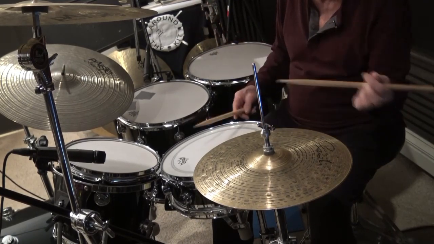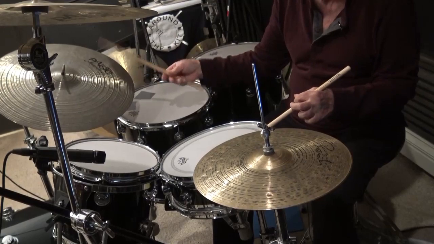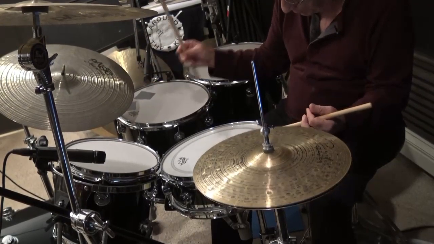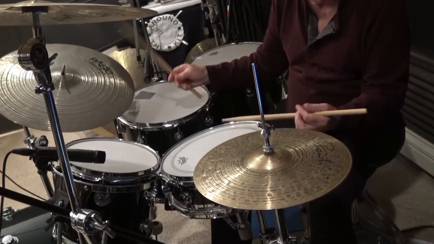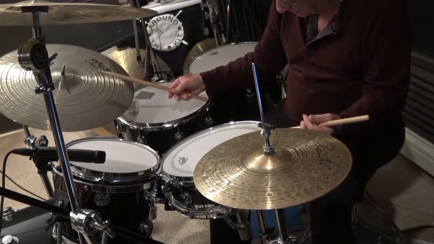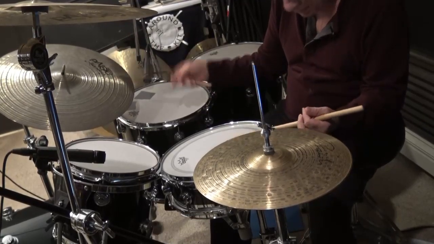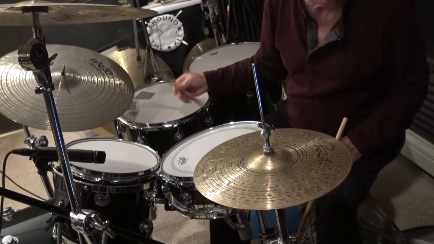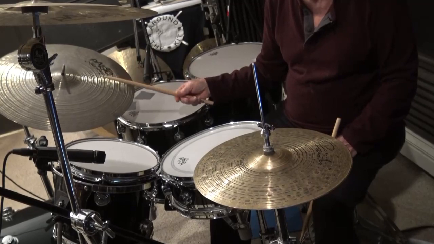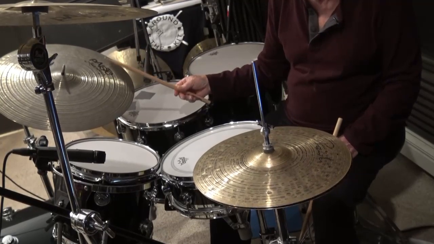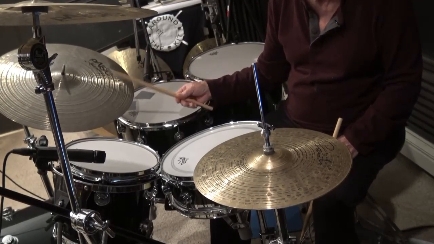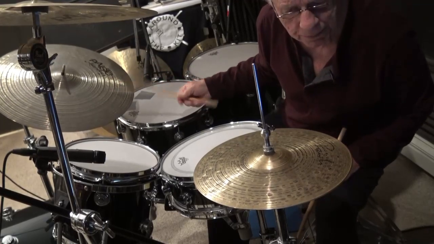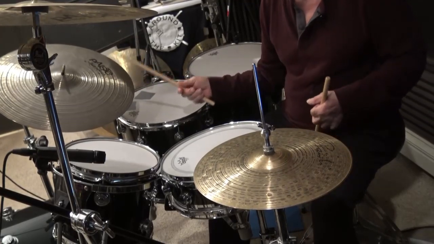Against the jazz time, line 1. Notice the right hand is free stroke, down, a free stroke, down, a free stroke, down. And it keeps going on and on. Line 1.